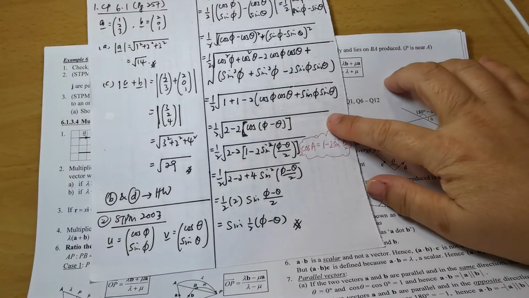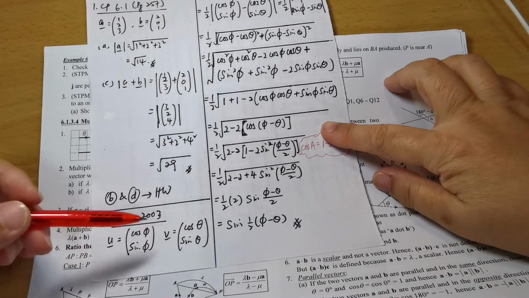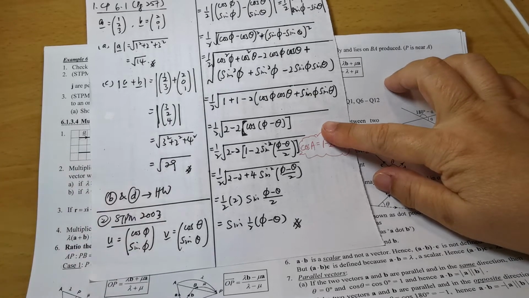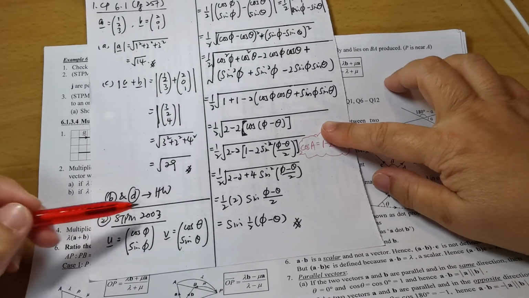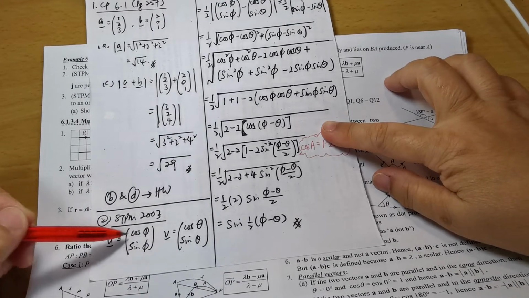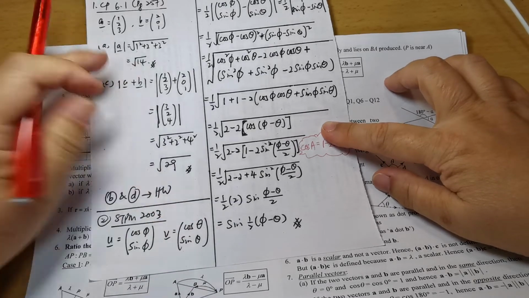See. So you are given u and v. I write it in column vector form. So u is cos rho, sine rho. v is cos theta, sine theta.